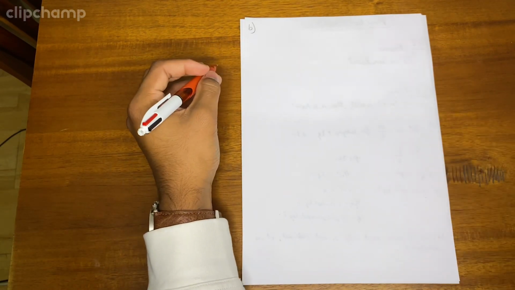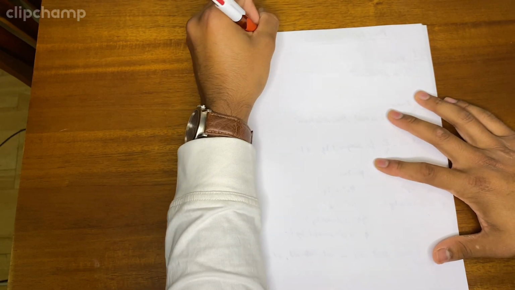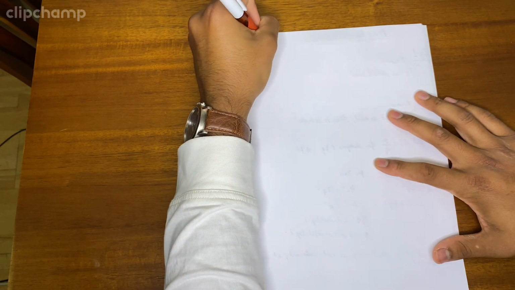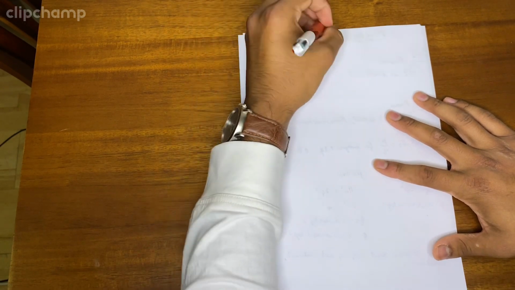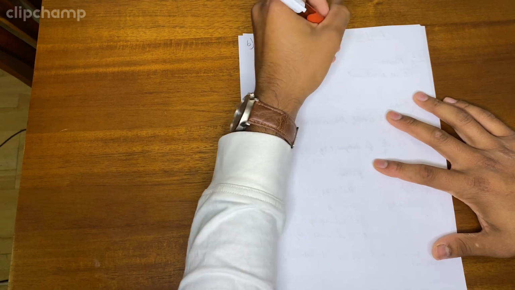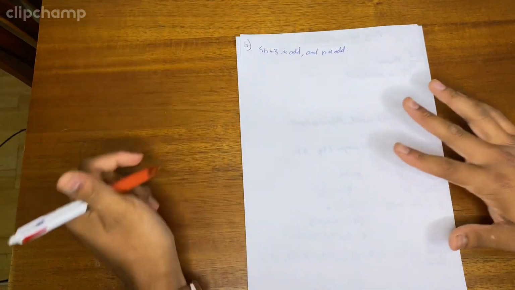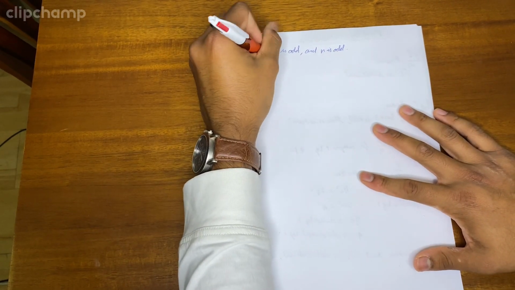Now we'll go on to B. Again, for question B, we do the same thing. We assume that 5n plus 3 is odd and n is odd. Since n is odd, n equals 2k plus 1.